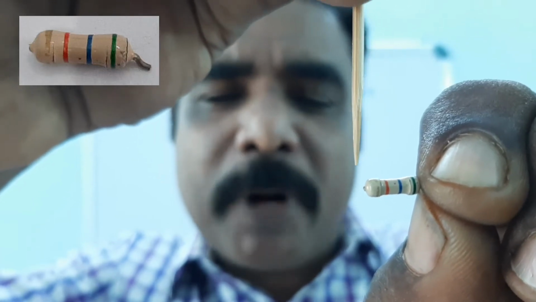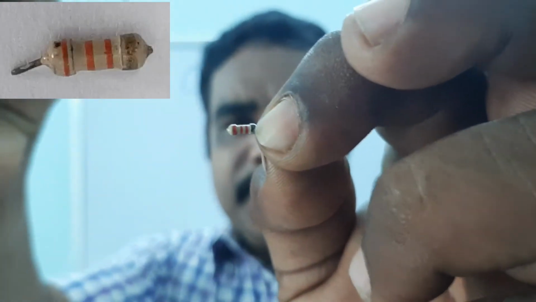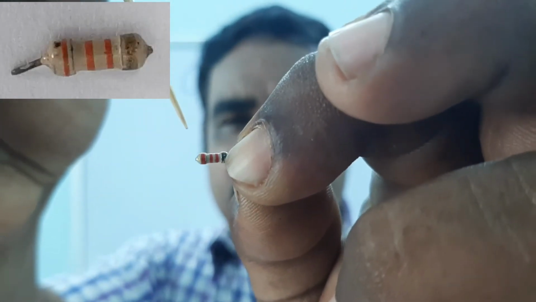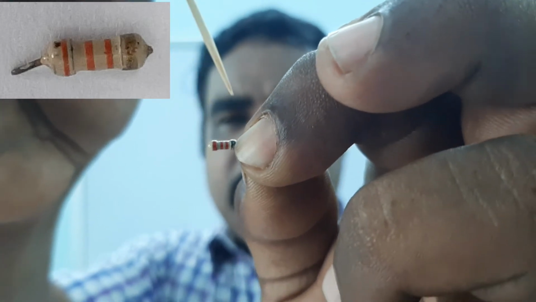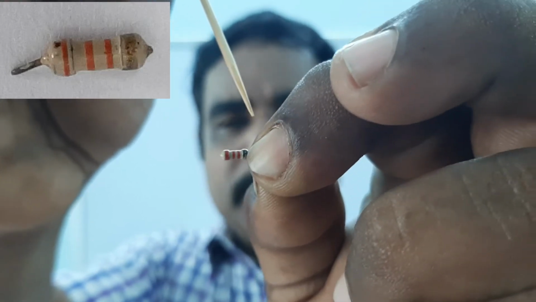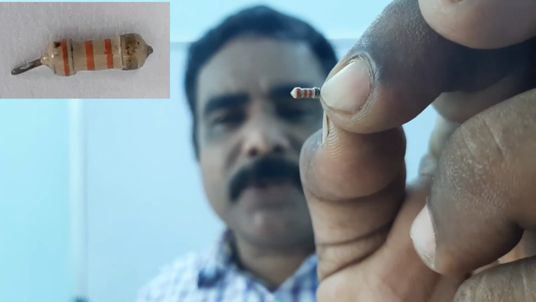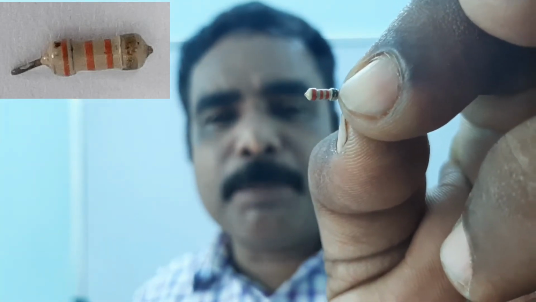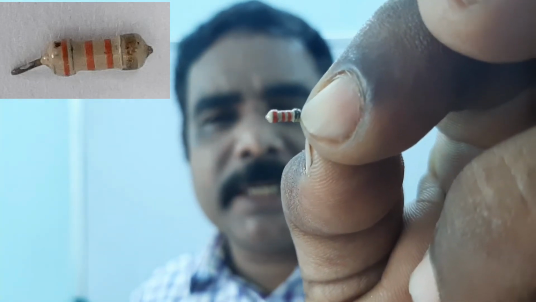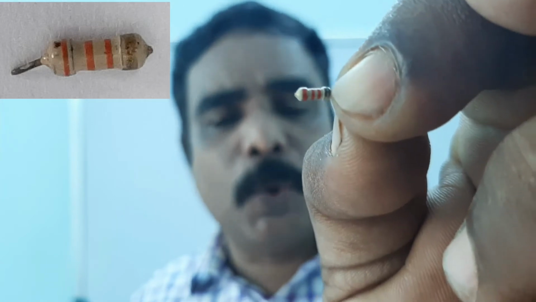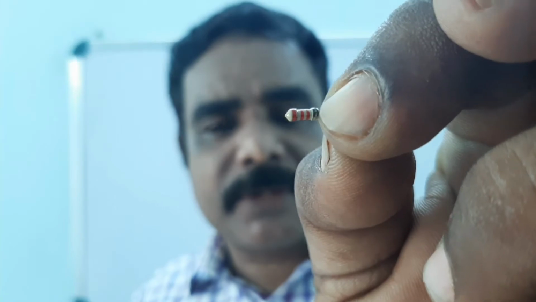Let us see one more resistor. Here in this second resistor, you can see the first 3 rings are all red, and the fourth one is again gold. So, in the initial resistor, you have seen the color sequence green, blue, red, gold. Here it is red, red, red and gold. Now let us go into its detailed calculations.